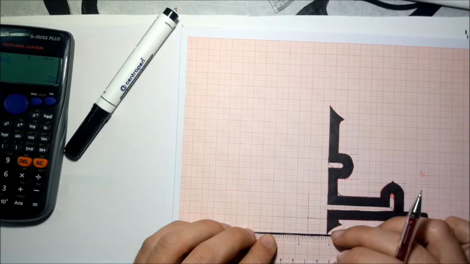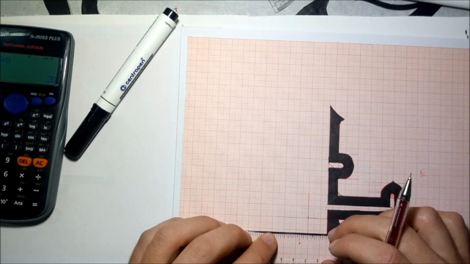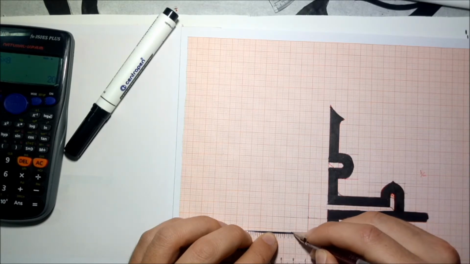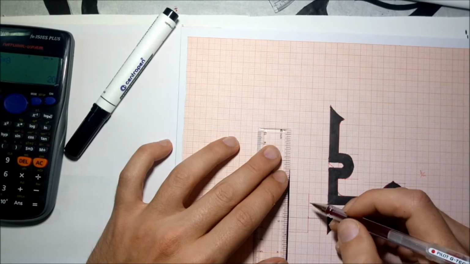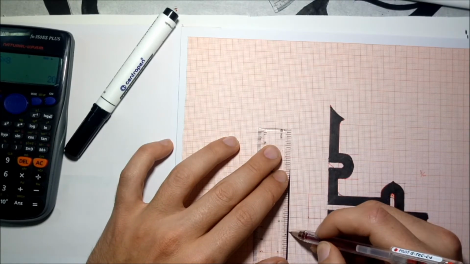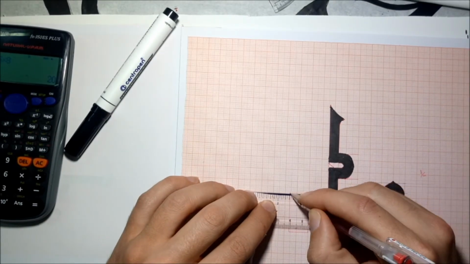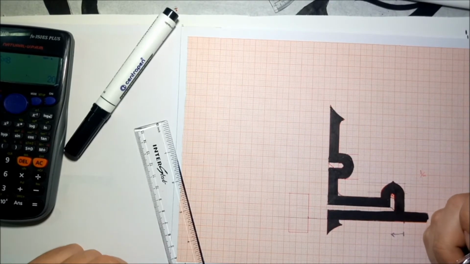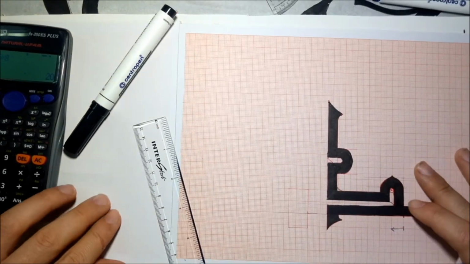Let's go to the left 2 centimeters, twice the thickness, which is 16. And we go upwards right over here. This is the box that will contain the Ra, the one right over here.